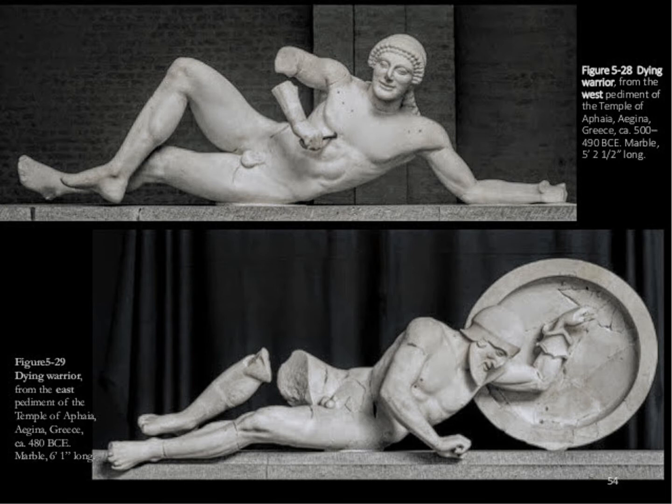The one at the top carries hallmarks of the archaic style. The image at the bottom carries hallmarks of the new classical Greek era. And so the dying warrior at the bottom begins the new demarcation of early classical Greek art. The dying warrior at the top remains in the archaic tradition. So they're two different eras of art history.